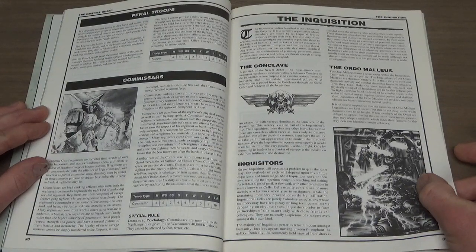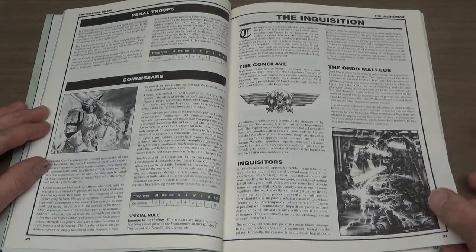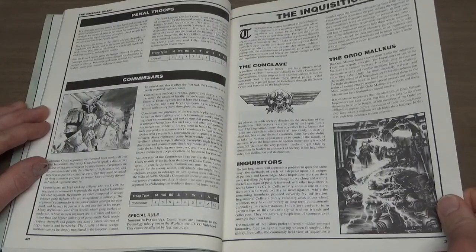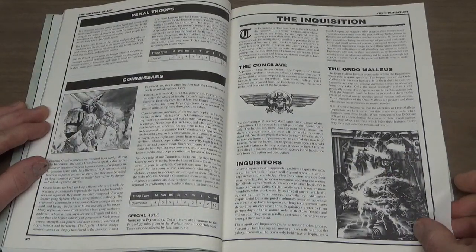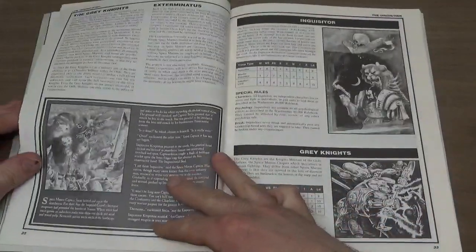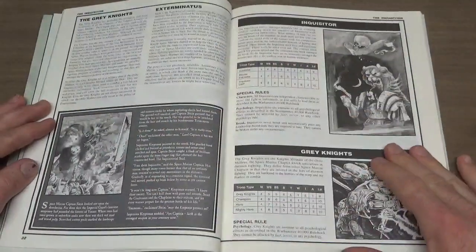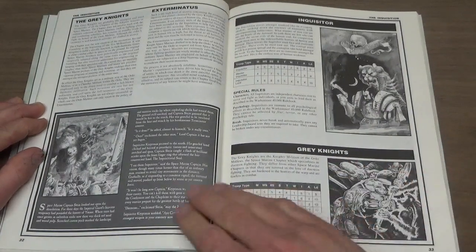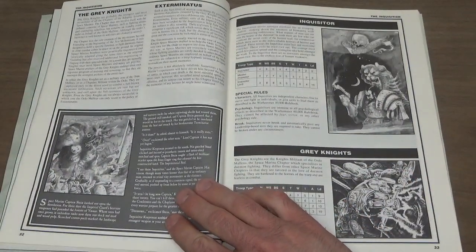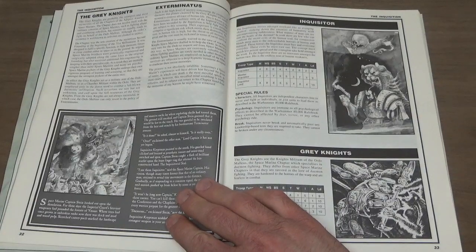So, into the Inquisition, we've got Inquisitors, we've got the Ordo Malleus, so that's the Demon Hunters that we're used to. We've got some pictures of some Grey Knights fighting a Genestealer Magus, which is kind of neat. There you go, the Grey Knights. Exterminatus. So obviously they hadn't really expanded the Inquisition at this point. Like I say, it got expanded with later editions.